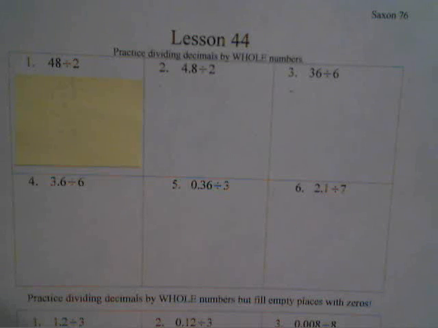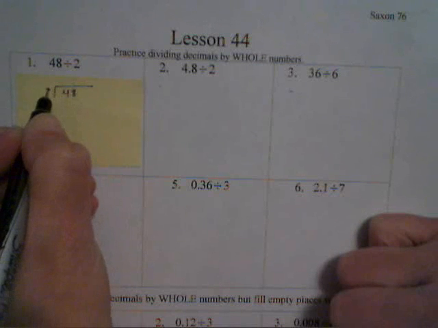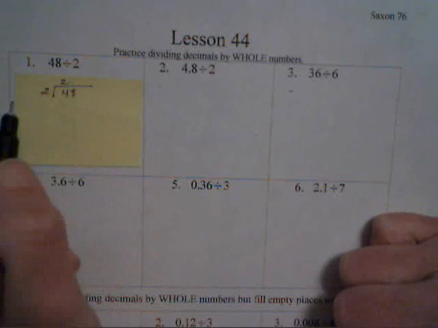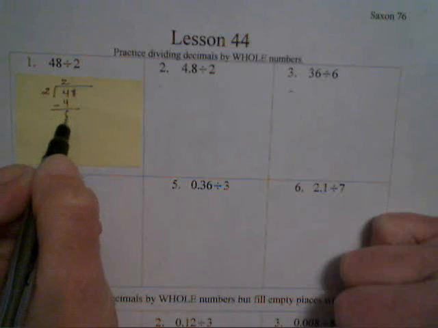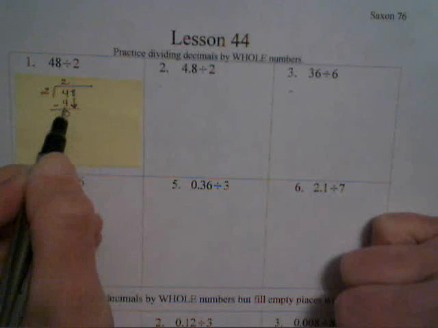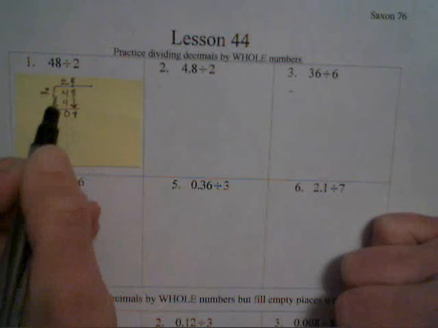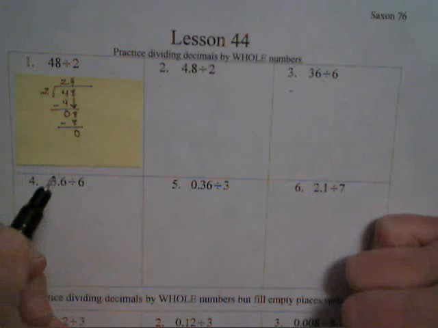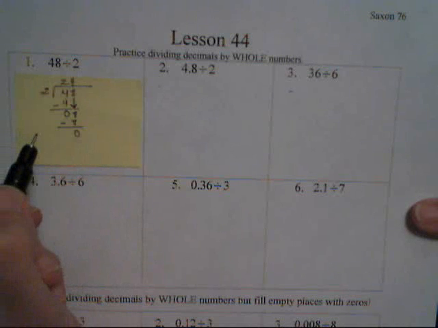So the first one I have on our sample is the kind of problem that we have done for a long time, and it just says, what is 48 divided by 2? Well, 2 goes into 4 twice. 2 times 2 is 4, so I write it down there and I do my subtraction. 4 minus 4 is 0. I have to bring down my 8. 2 goes into 8 4 times. 2 times 4 is in fact 8. And when I subtract that, I get 0. And I'm done. So that's the standard kind of division, and there are no decimals involved in that.